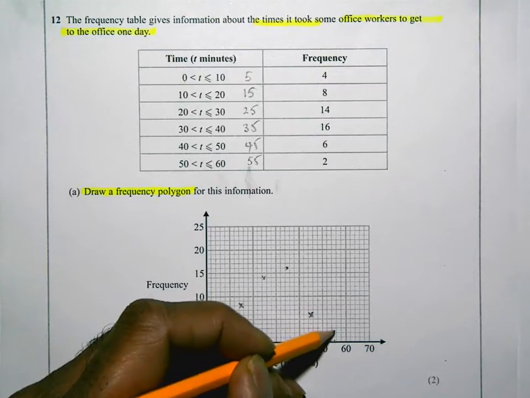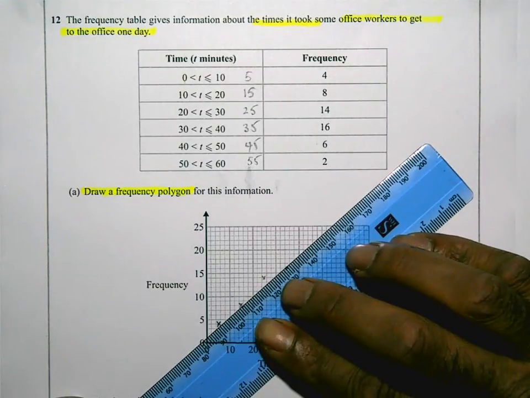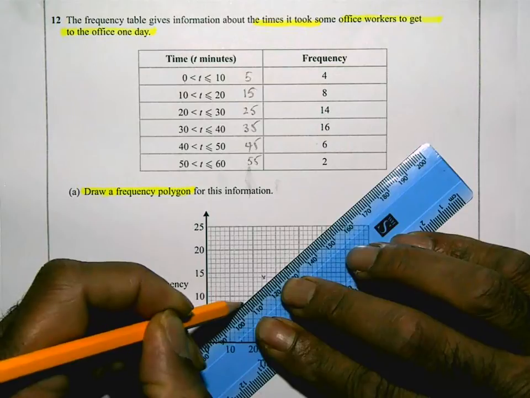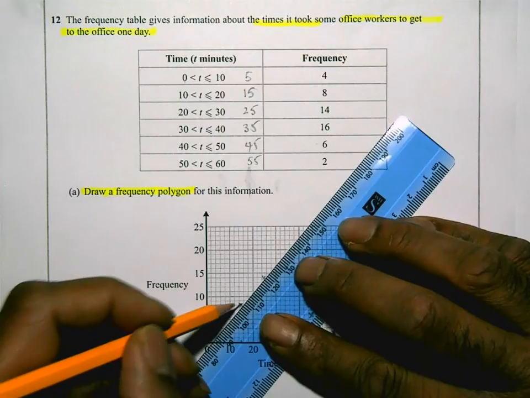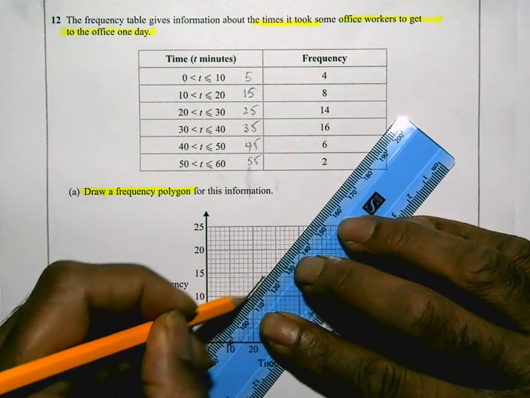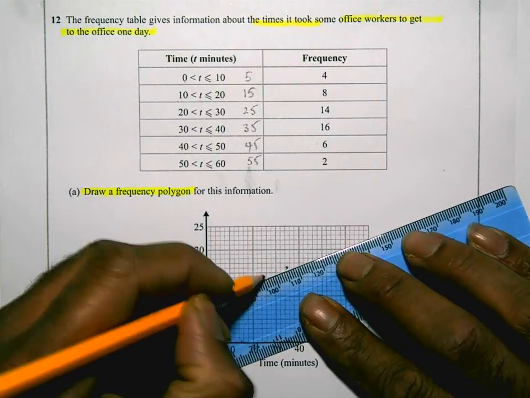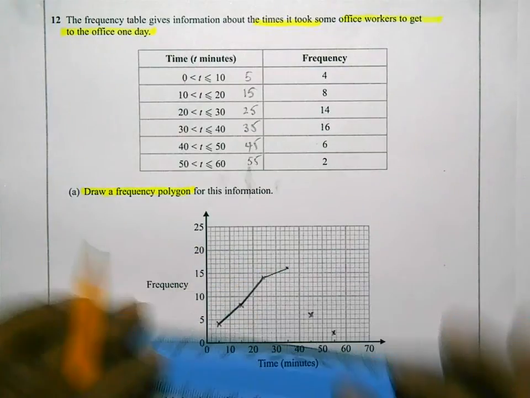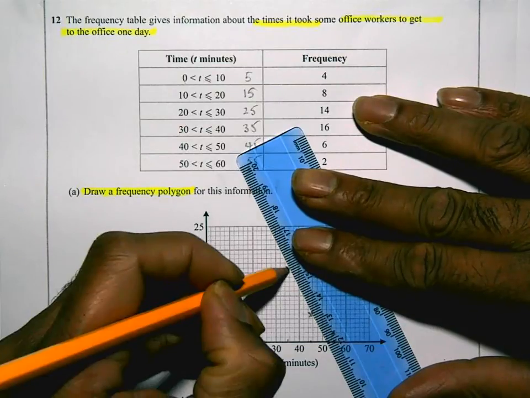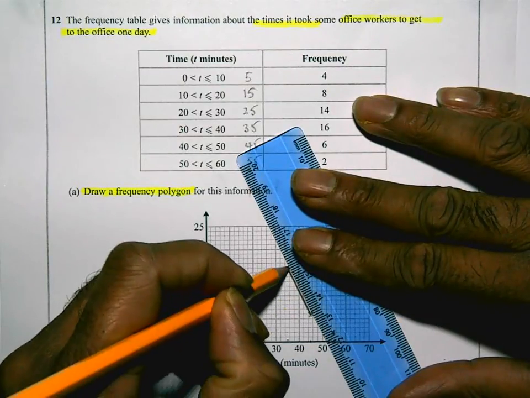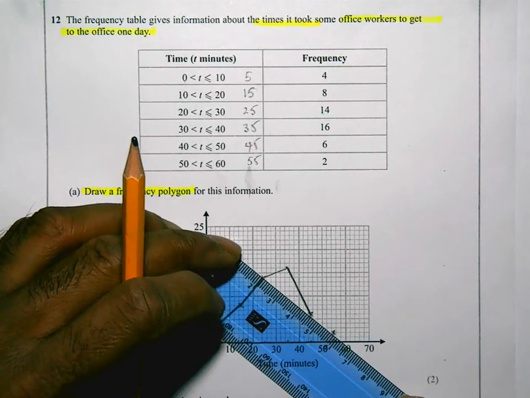I'm going to use my ruler to join these up with straight lines. And that's why it's called a frequency polygon, because it's made up of straight edges. It's important that you take your time as you do this, and also use a ruler and a pencil, just in case you make a mistake, so you can rub it out and do it correctly.